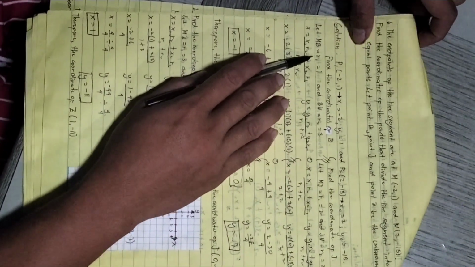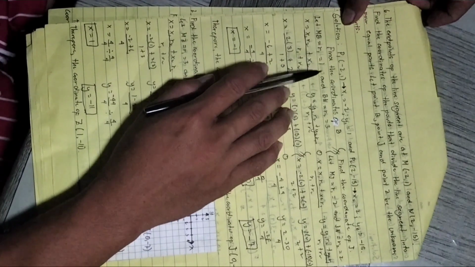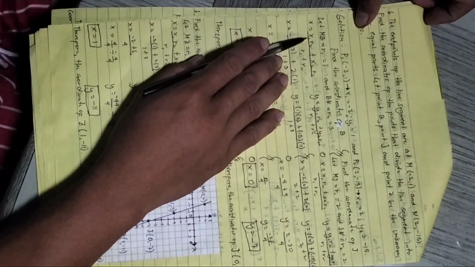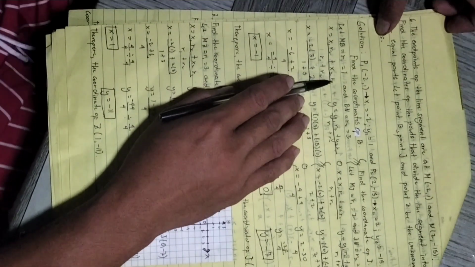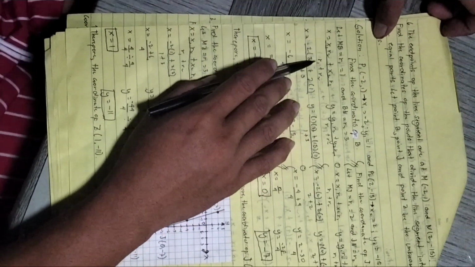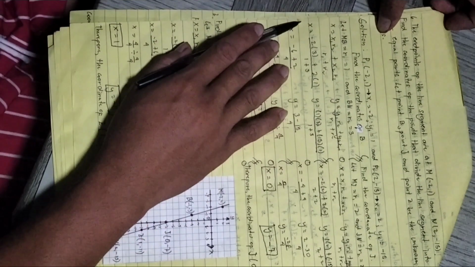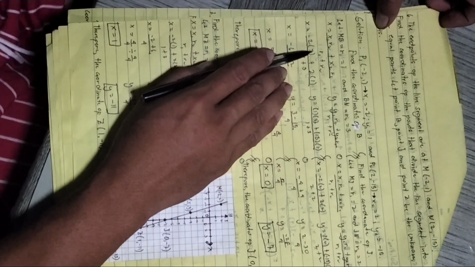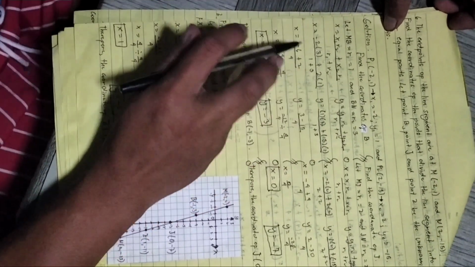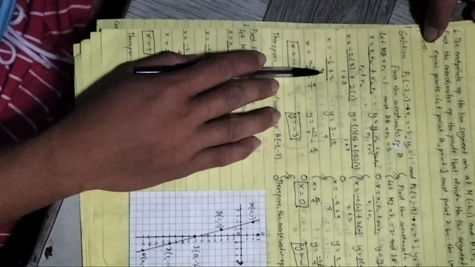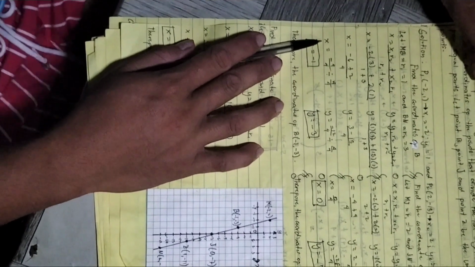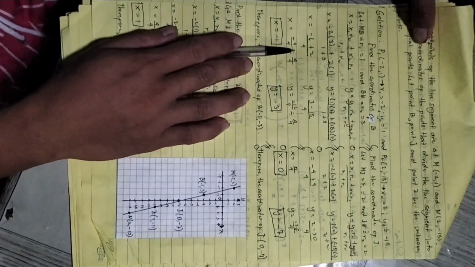Let MB be r sub 1 is equal to 1. x is equal to x sub 1 times r sub 2 plus x sub 2 times r sub 1 over r sub 1 plus r sub 2. And x is equal to negative 2 times 3 plus 2 times 1 over 1 plus 3. x is equal to negative 6 plus 2 over 4, and x is equal to negative 4 over 4.